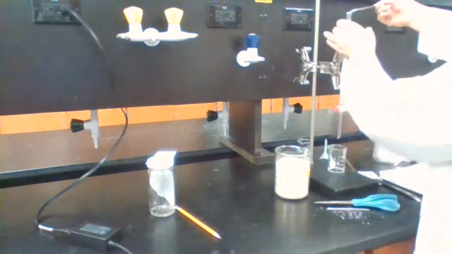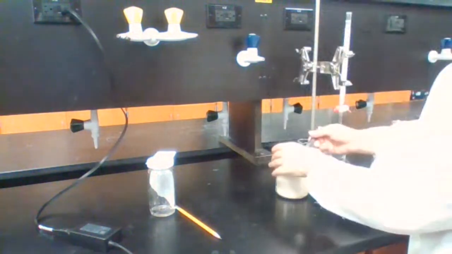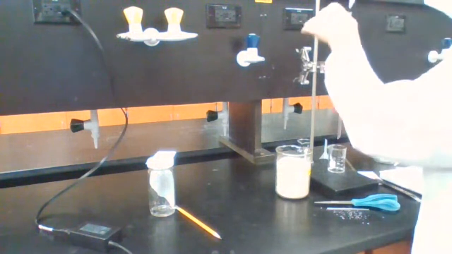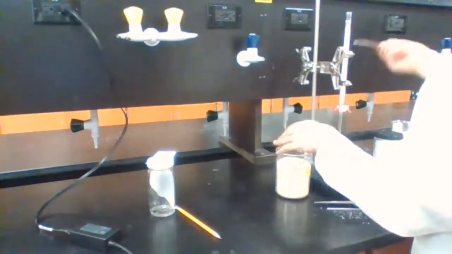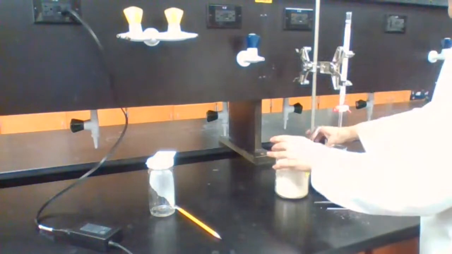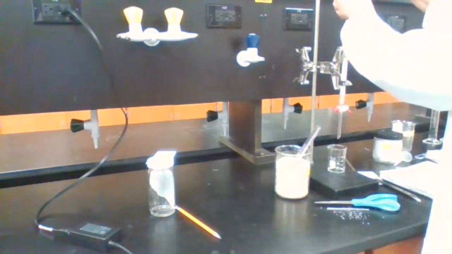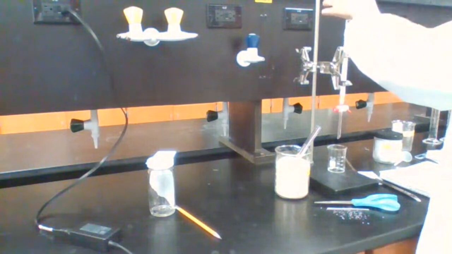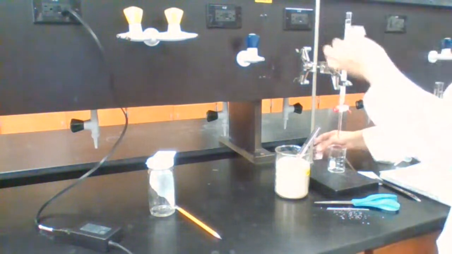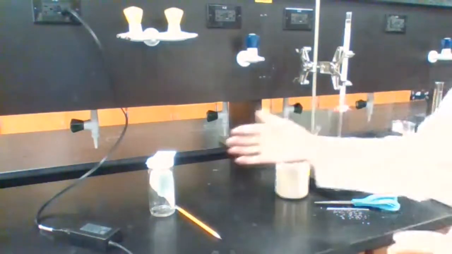Last part, adding sand. Making sure this is okay. The column is ready. This is just preparing the column.